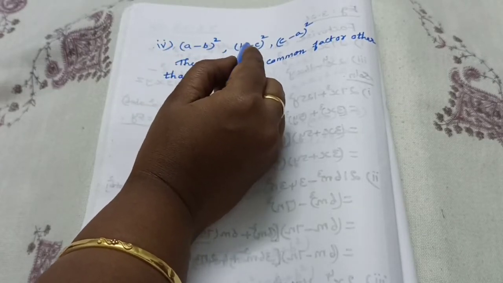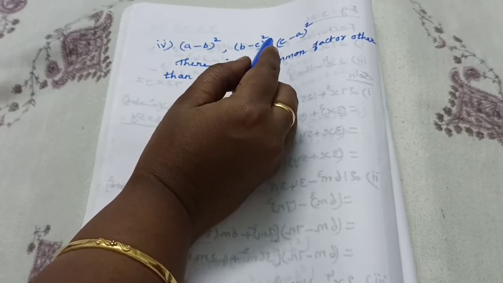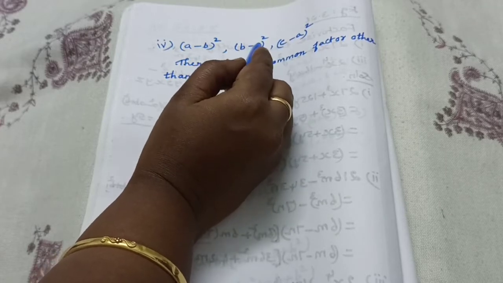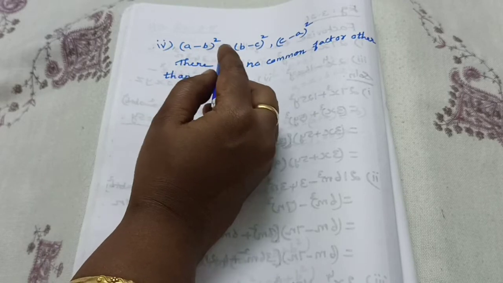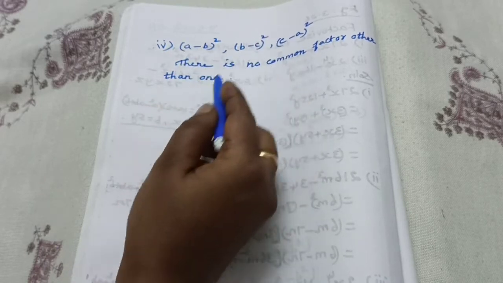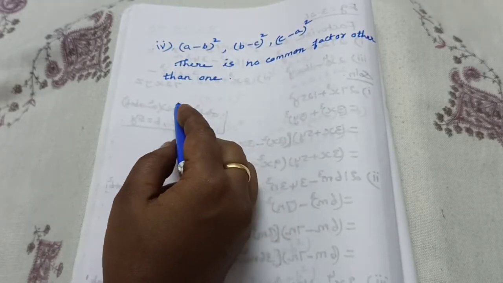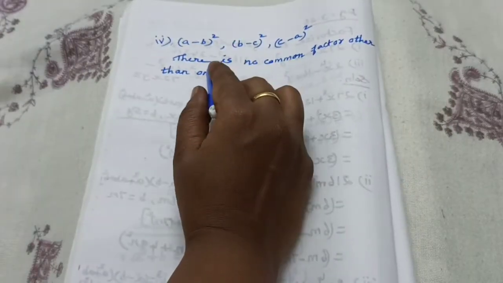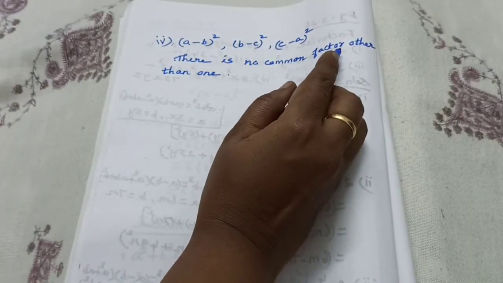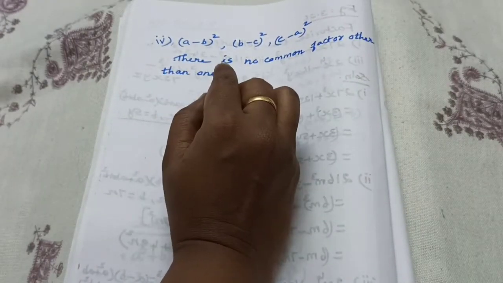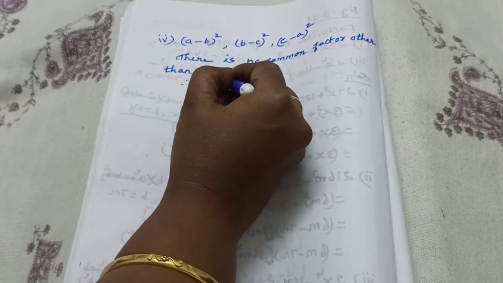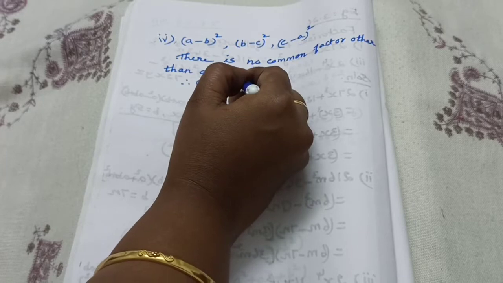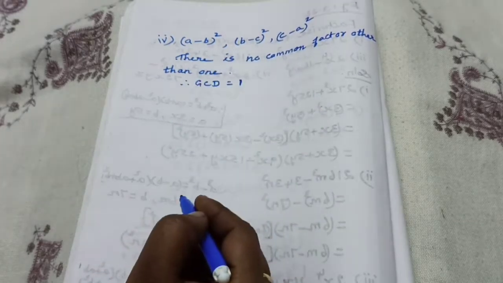1 into b minus c the whole square is b minus c the whole square. 1 into c minus a we can write, isn't it? Then which is common? 1 is common. Have you understood? So how can we write the answer? There is no common factor other than 1. Therefore GCD is equal to, what's the GCD? Common divisor is 1. Any doubt?